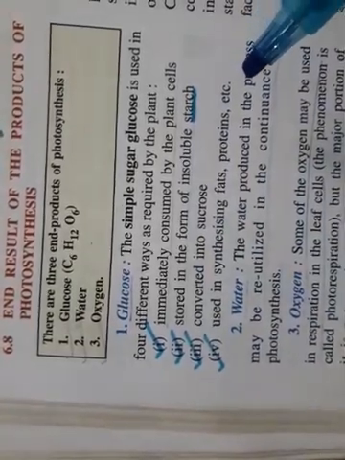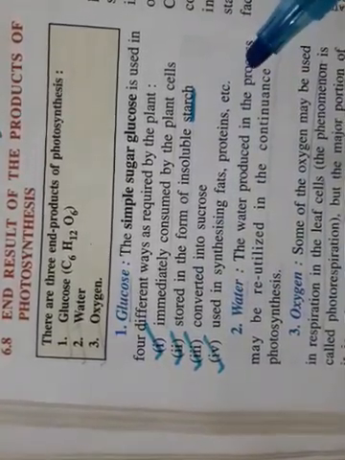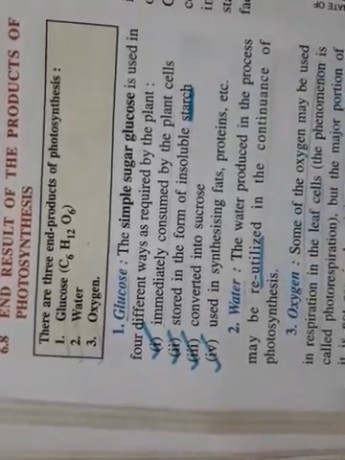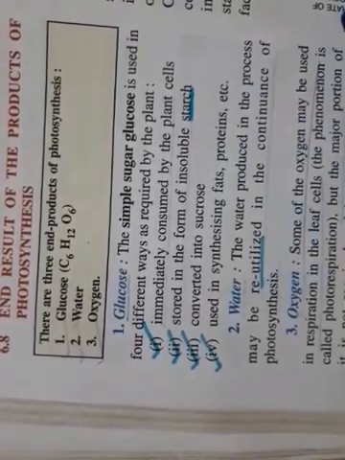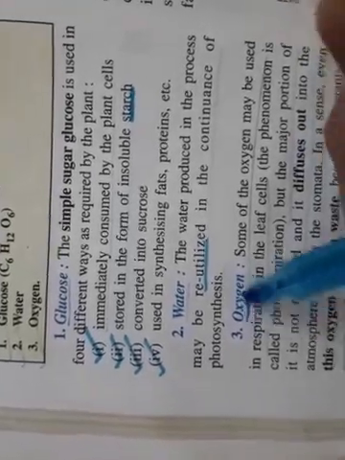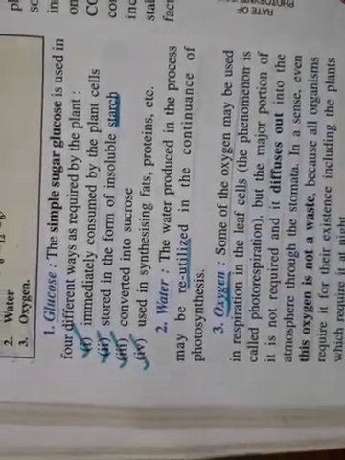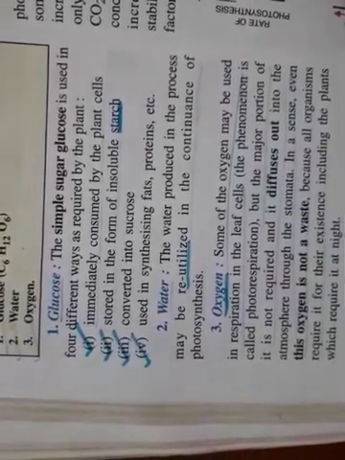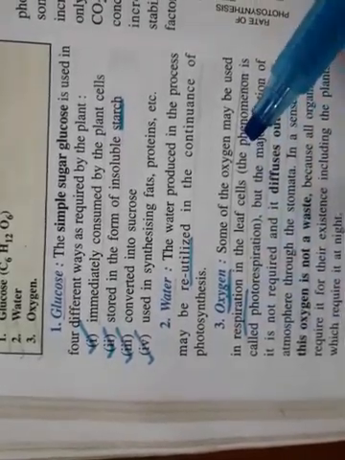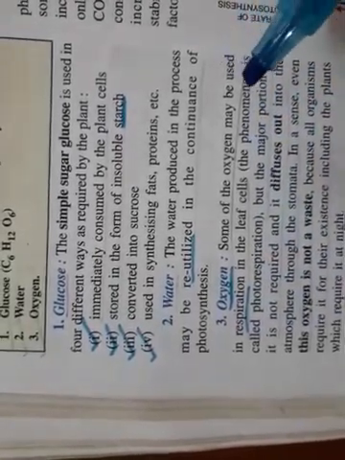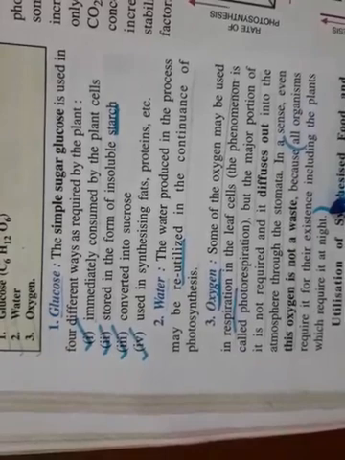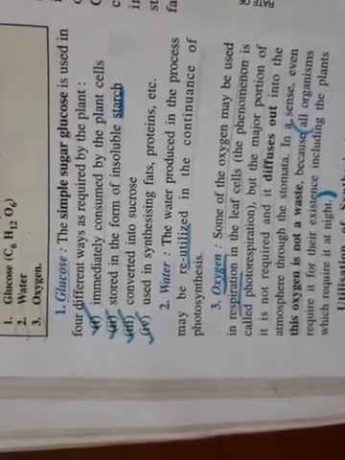Water. The 6 molecules of water which are produced are reused in continuing the process of photosynthesis. Oxygen. We know if there was no oxygen on earth, there would be no life. So oxygen is used for respiration by the leaf cells itself and it diffuses out, which is used by all living organisms for respiration.